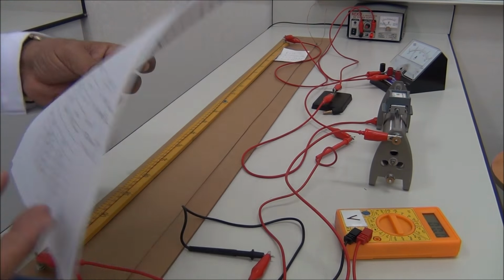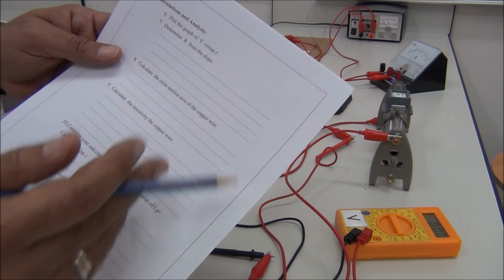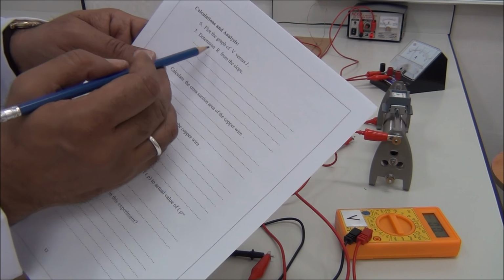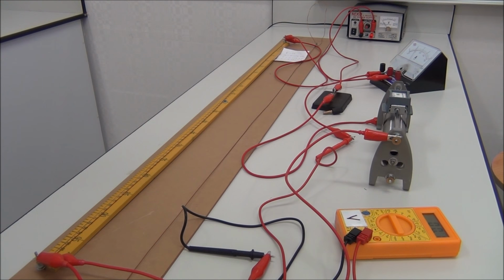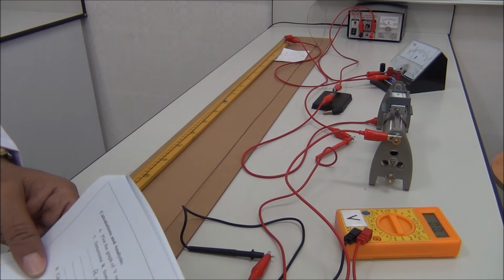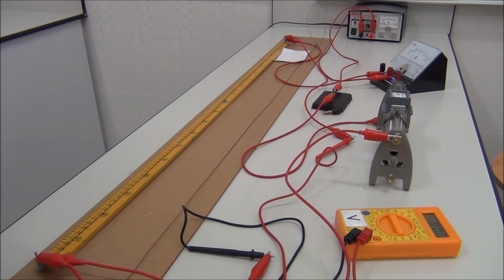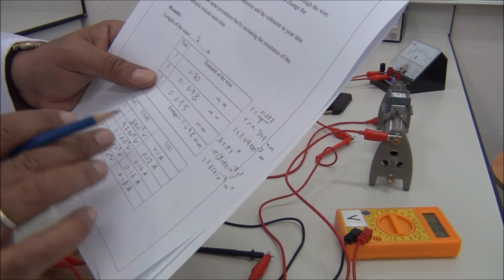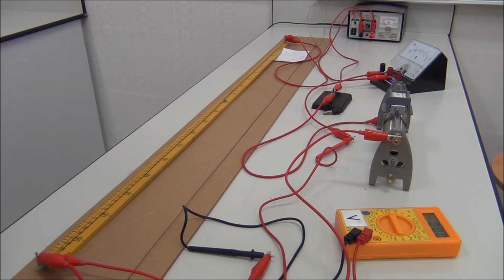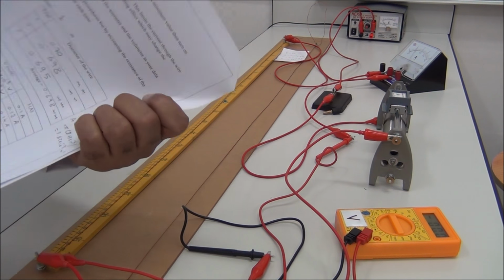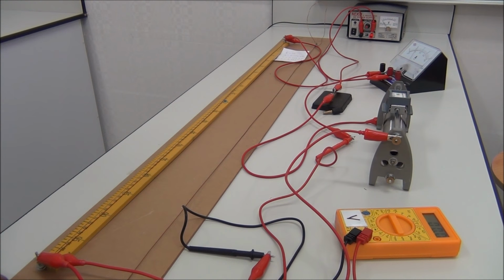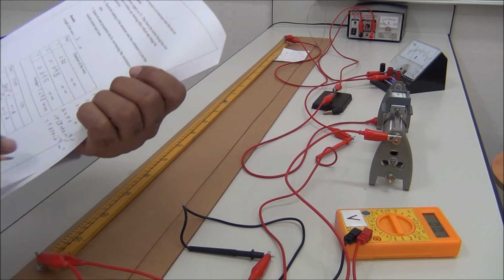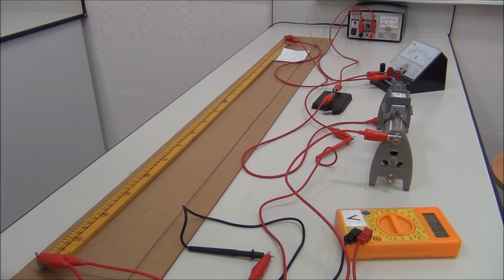Now we go back to the paper and we continue. Plot the graph. Already we finished. We plotted the graph. Determine R from the graph. So R equals 0.079 ohms. So this is the resistance of that wire. Now calculate the cross-section area. We calculated it at the beginning. It was 3.82 times 10 power negative 13 meter square.